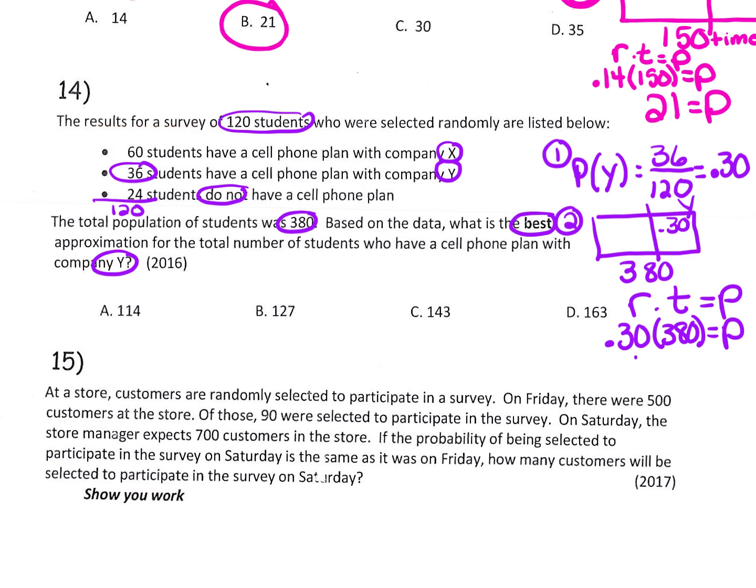You should get 114, which is choice A. Again, for a prediction, we need the rate, and then we go to the tape diagram in step 2. Let's do problem number 15 and make a prediction.